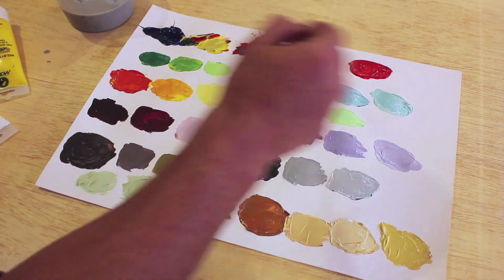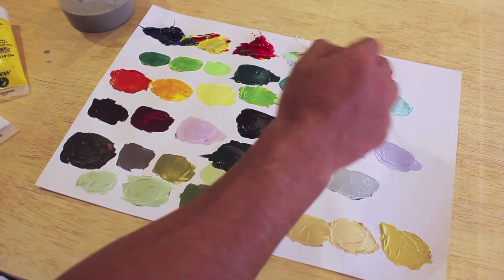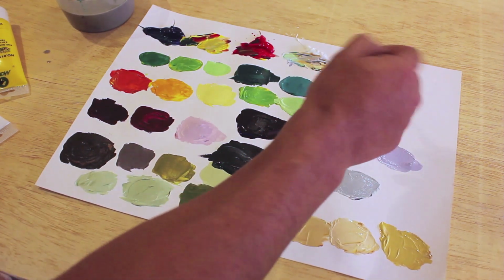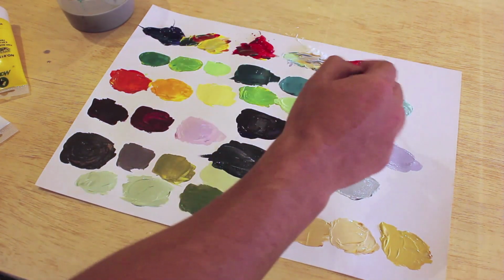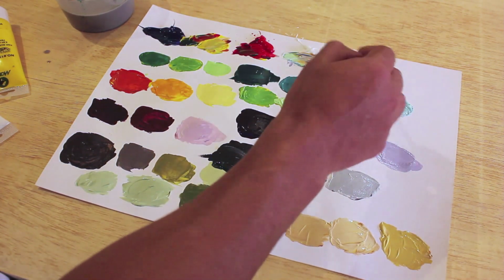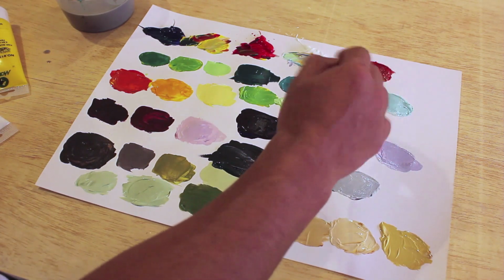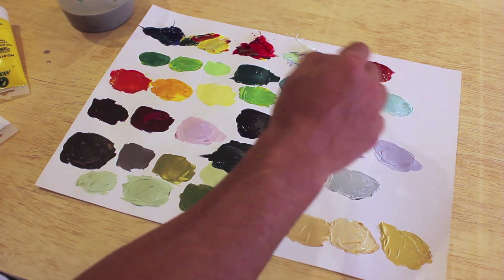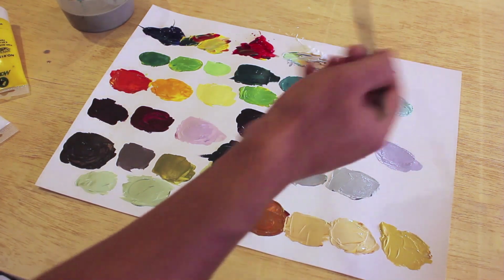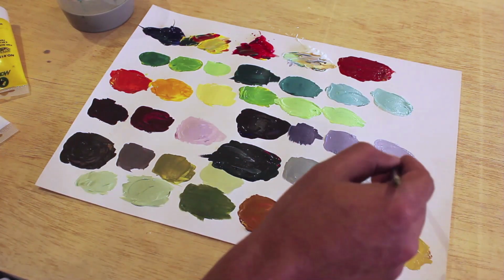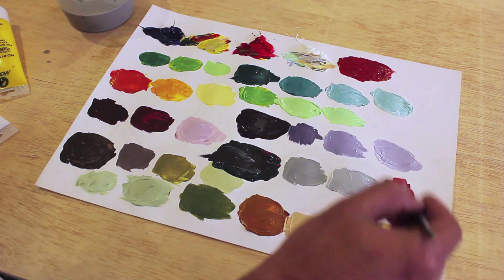Let's make some shades of red. I'm just adding a little bit of yellow. So here I have almost crimson.